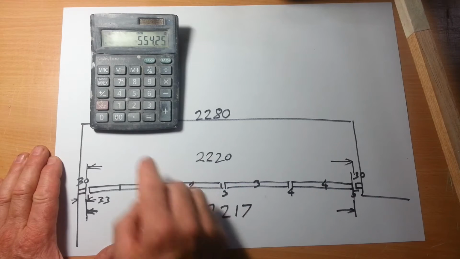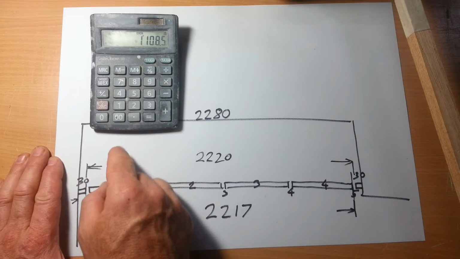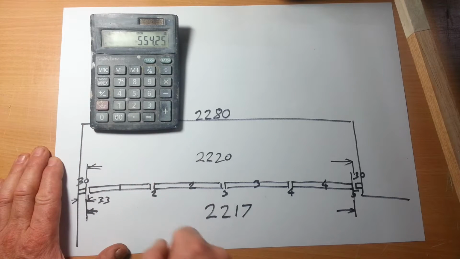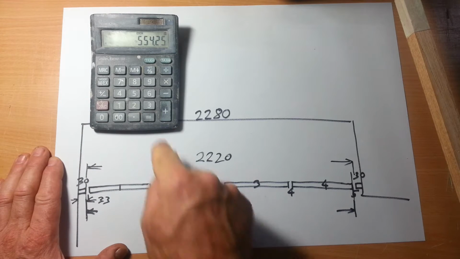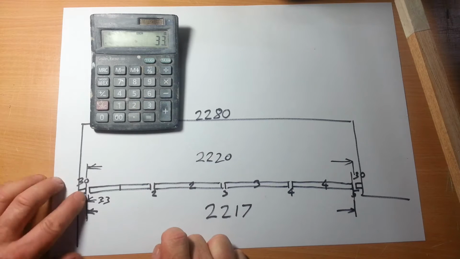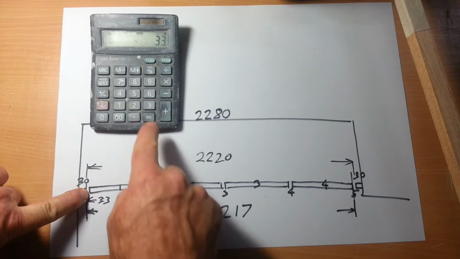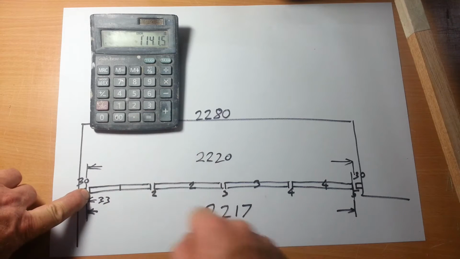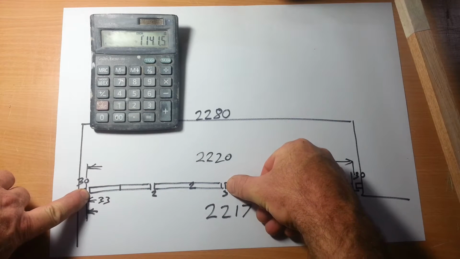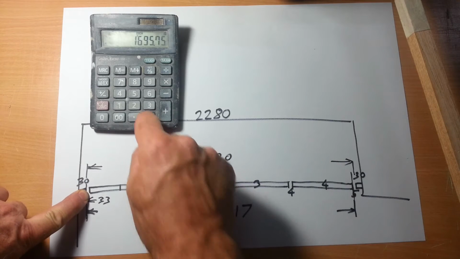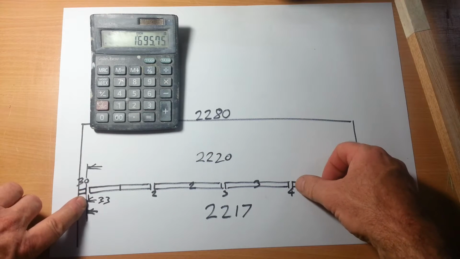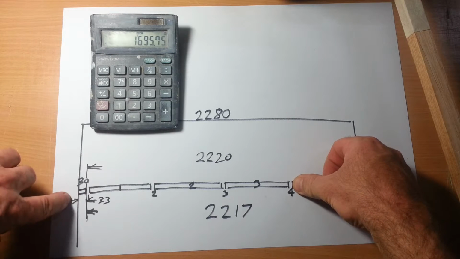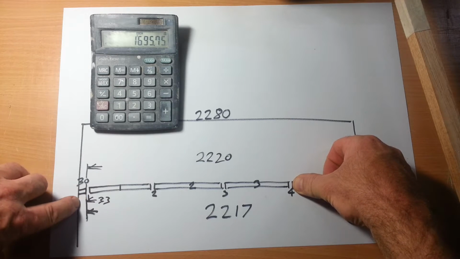So that means every time I press the equals button, it'll be adding that 554.25 to the number. So if I want 0, it'll give me 554.25. If I give 33, which will be this line, it'll give me 587.25. Again, it will give us 1141.5. Again, it will give us 1695.75. Now it's all measuring from this edge because it's including that 33 millimeters.